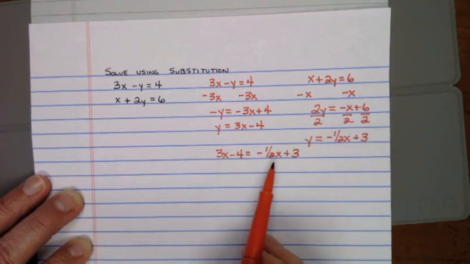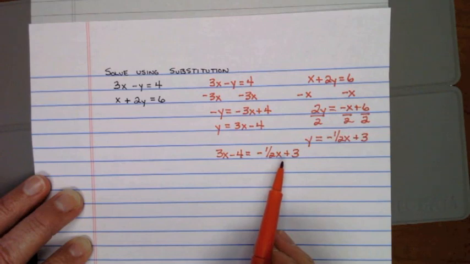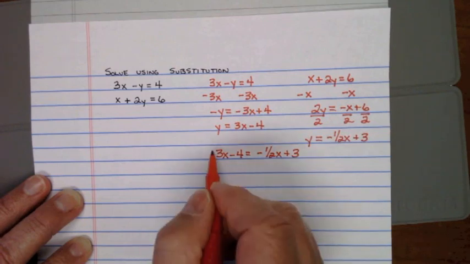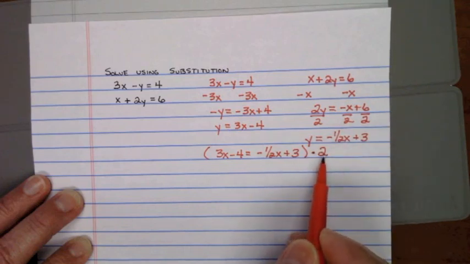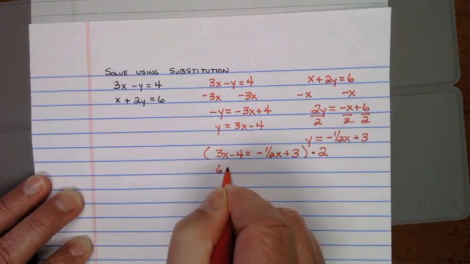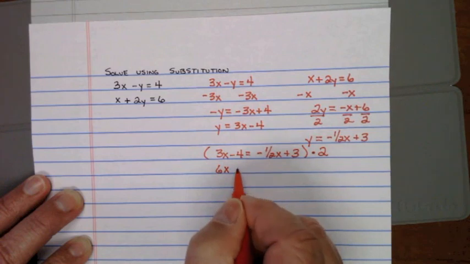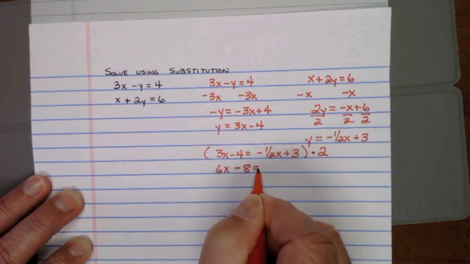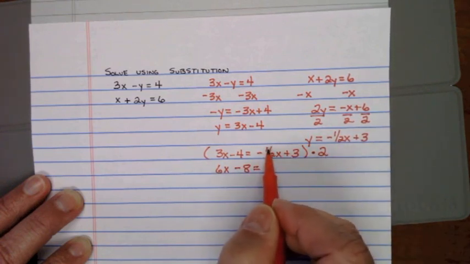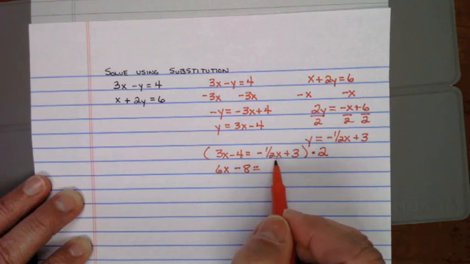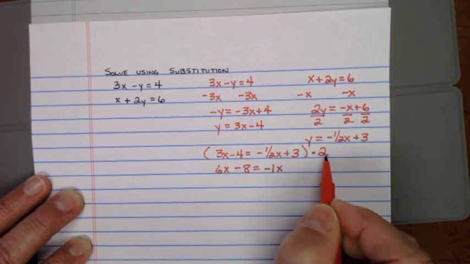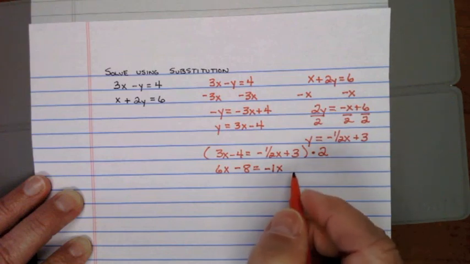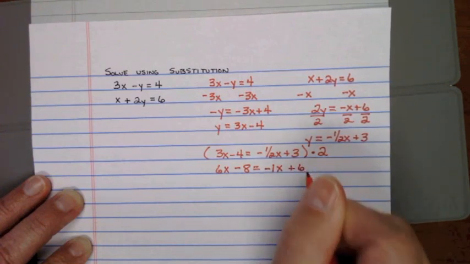Remember, to get rid of a fraction in one of these, I need to multiply by a common denominator. And what's my only denominator? 2. I'm going to multiply everything by 2. 2 times 3x, 6x. 2 times negative 4, negative 8, is equal to 2 times negative 1 is negative 2, divided by 2, negative 1x. And 2 times 3 is 6.